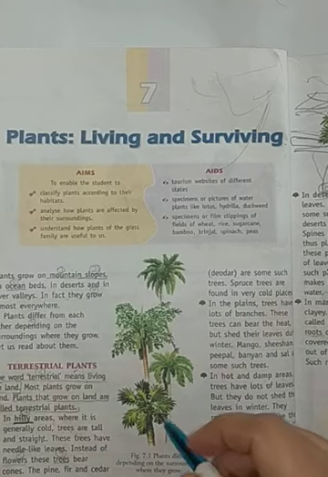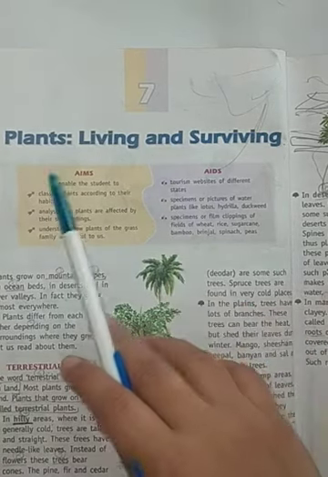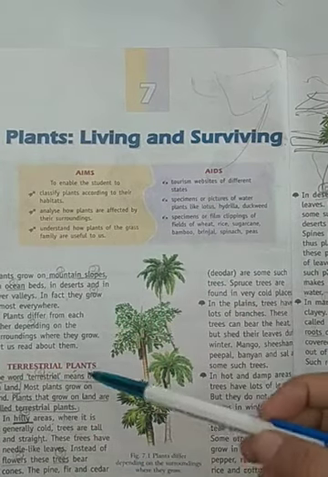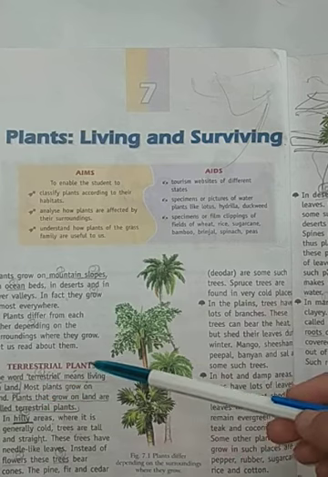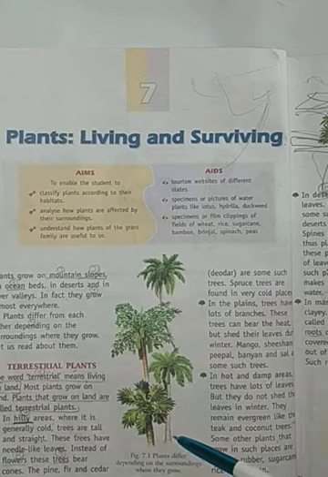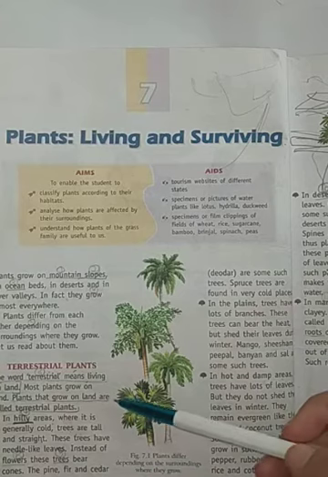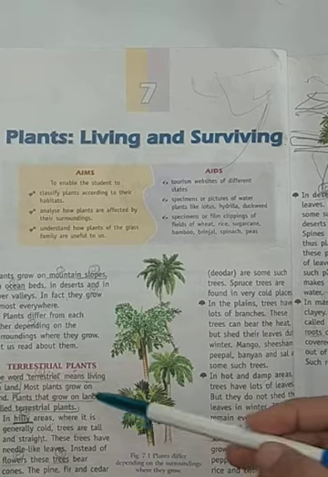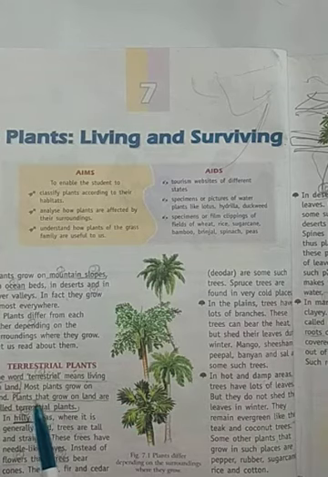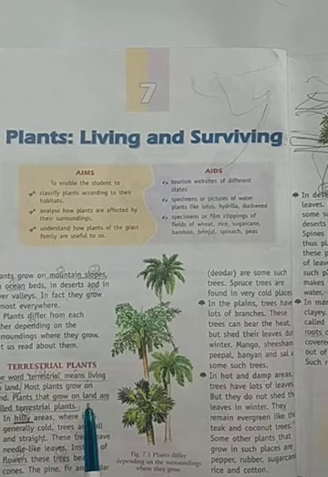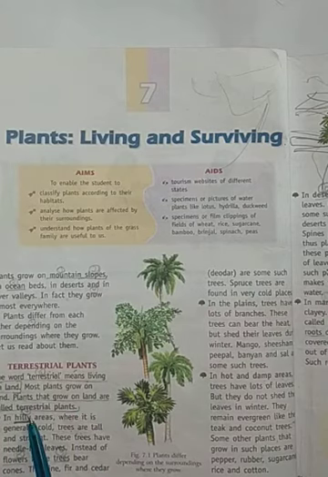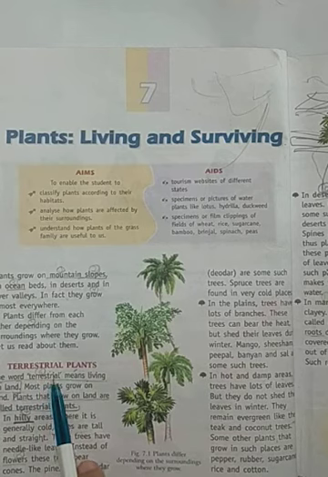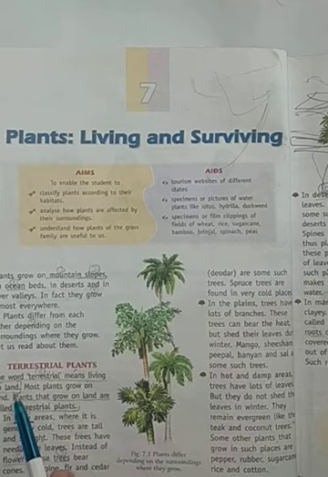Good morning, students. Today in chapter number 7, that is plants living and surviving, we will do the topics under the terrestrial plant. So what are terrestrial plants? I have told you yesterday also that these are those plants which basically grow on land. So the plants that grow on land are called terrestrial plants. And what is the meaning of the word terrestrial? Terrestrial means living on land.